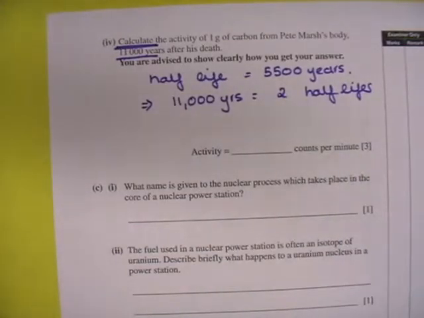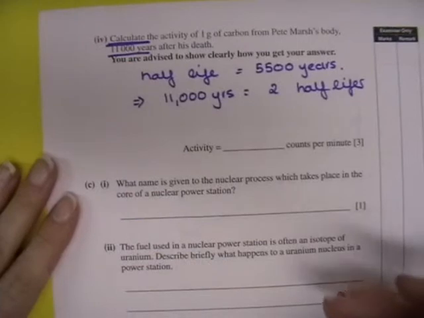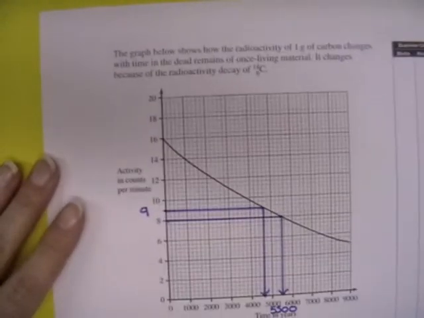And if we start off with a gram of carbon, the activity in the previous part of the question talked about the activity of a gram of carbon was 16. We can read that from the graph.